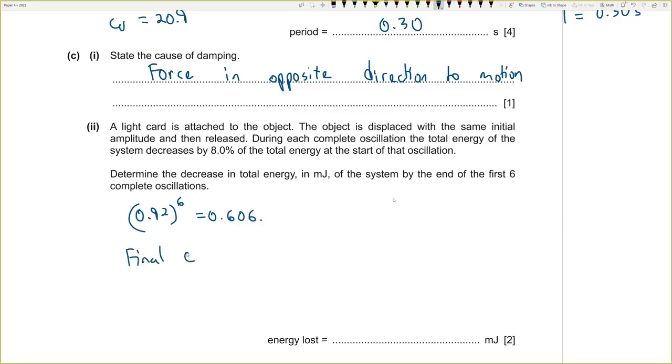So we can write that the final energy is actually 6.4 millijoule times 0.606, which ends up being 0.92 to the power 6 into 6.4. This gives you a value of 3.88 millijoule. This is your final energy.